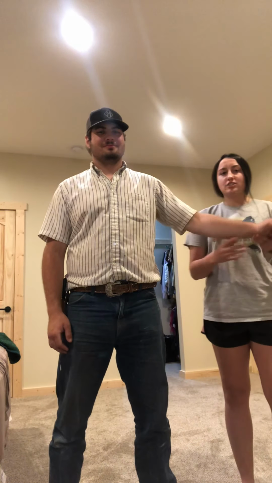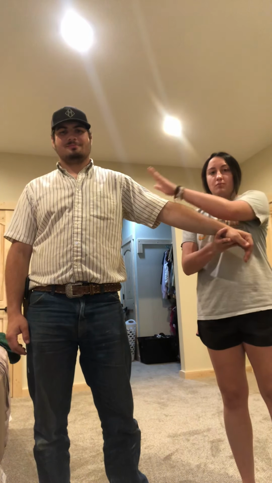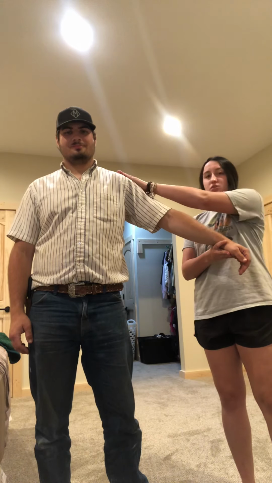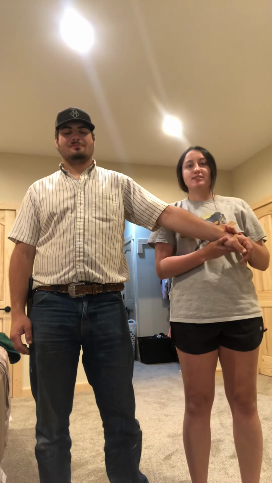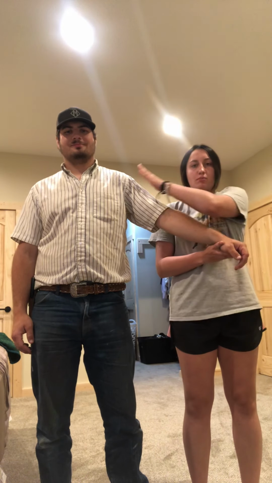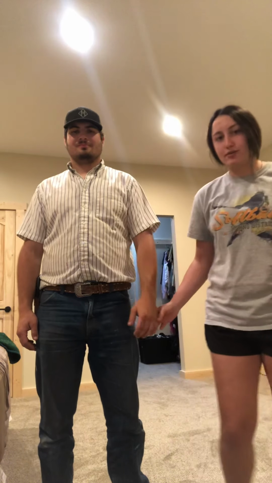Next we have proximal and distal. If the patient sticks their arm out, the proximal point of their arm would be closer to their trunk, so it would be towards the shoulder, for example. And then as we come down here to their wrist, that would be distal. So proximal, distal.